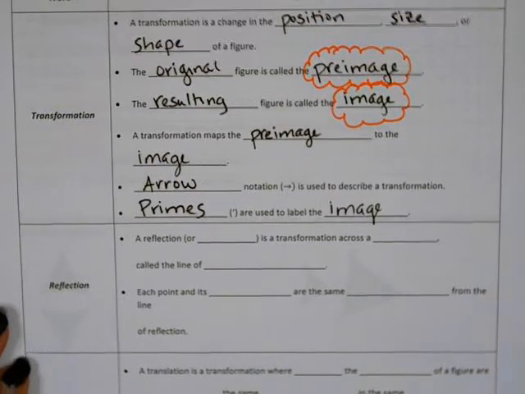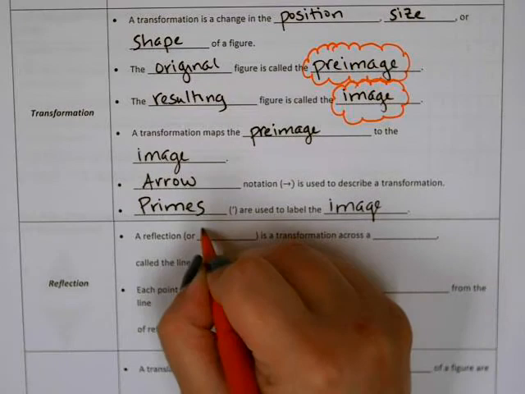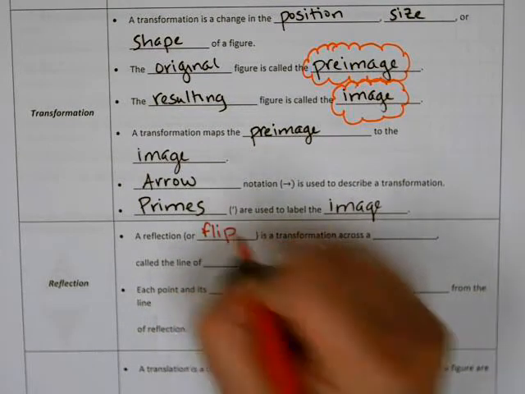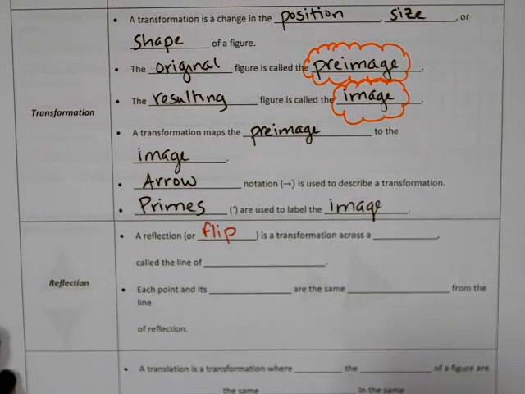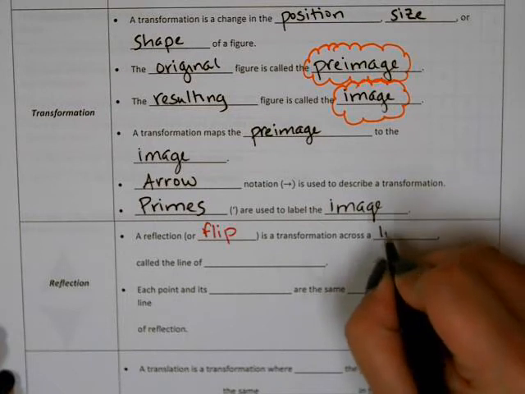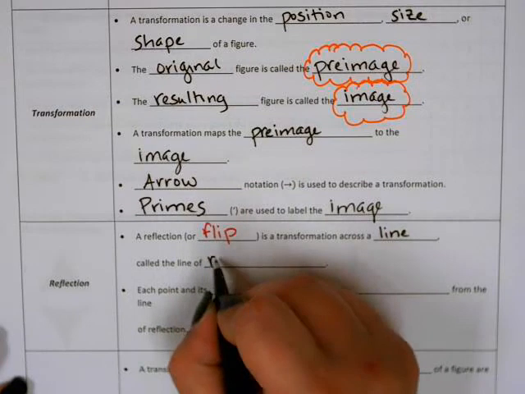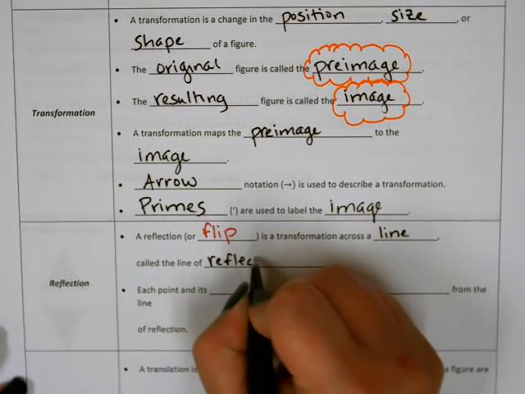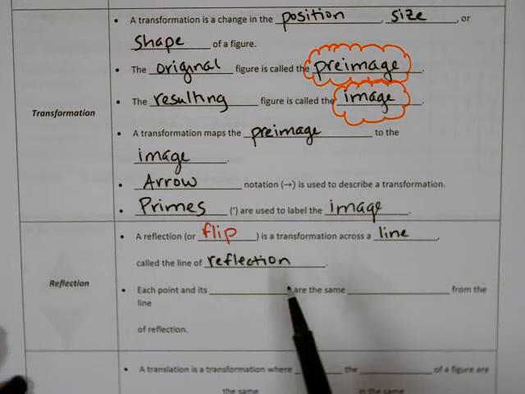So the first one we are going to talk about is a reflection. The big word that I want you to think of when you hear the word reflection is flipping. A reflection is like a flip. This is a transformation across a line called the line of reflection. We're very creative here in math. So we're reflecting it across a line called the line of reflection.